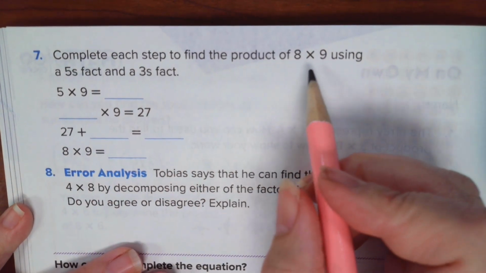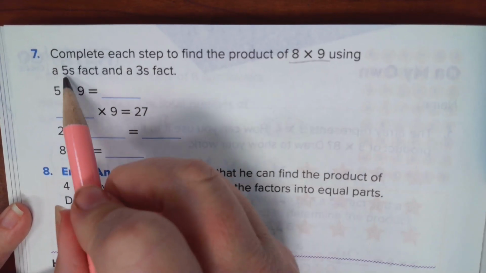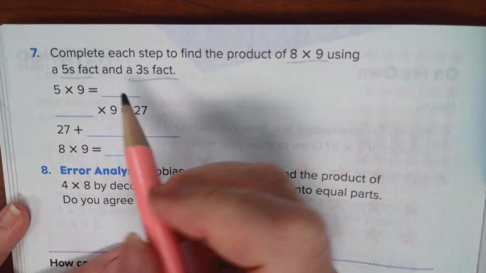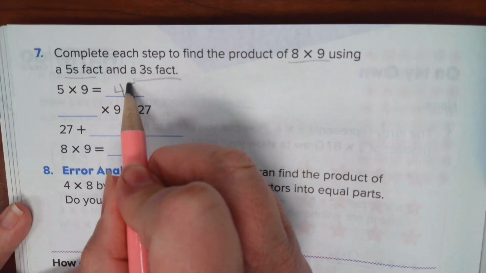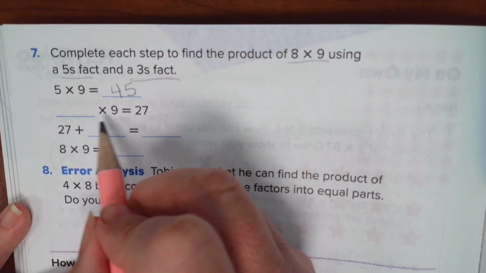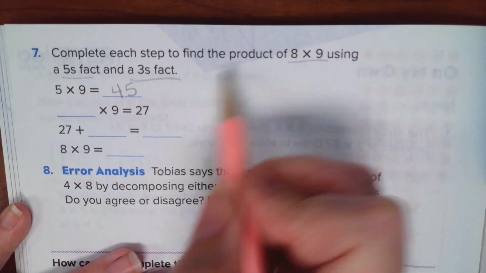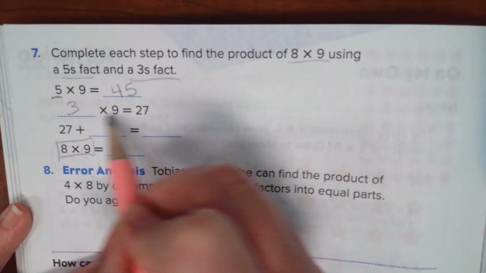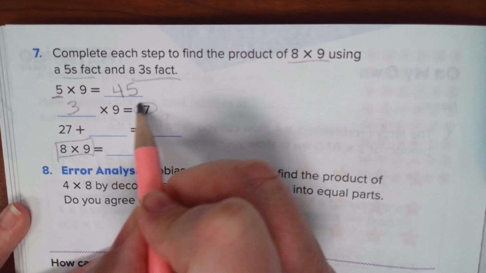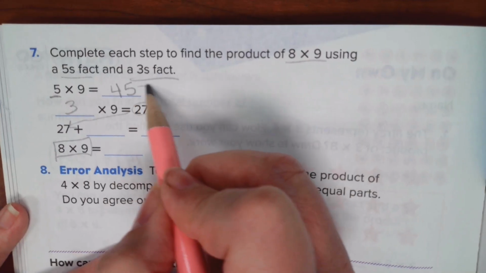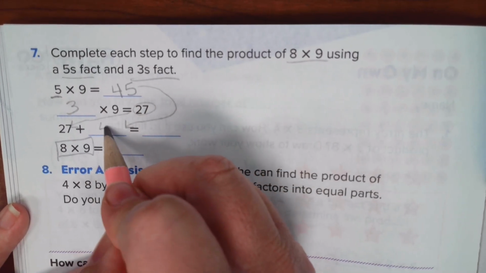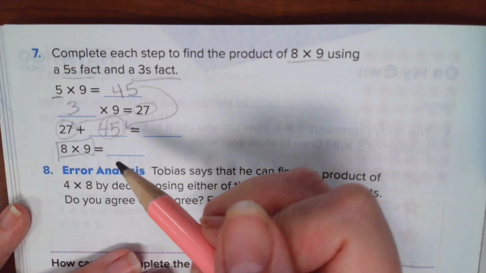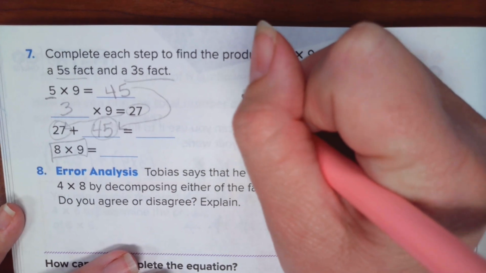Complete each step to find the product of 8 times 9 using the 5's facts and the 3's facts. So, what is 5 times 9? It's 45. Okay. And then if we're doing 8 times 9, and we've used 5, that means we need 3 more, and then we use 27, which is one part of the product. Then we need to use the other part of the product, which is 45, and then you add your partial products together, which is 27, 45, and I'm going to come over here and do it.